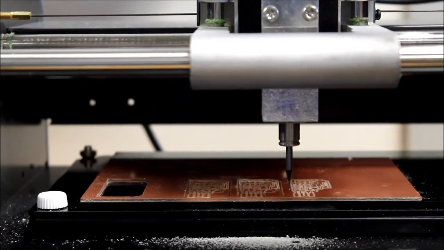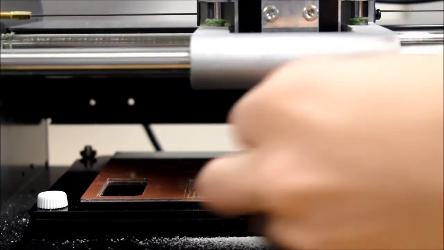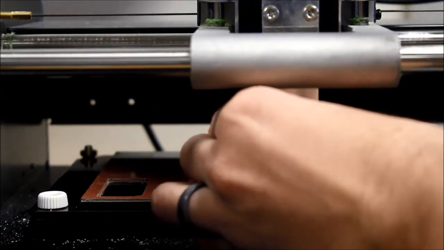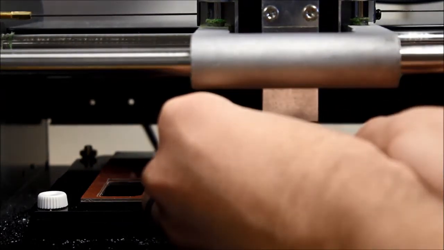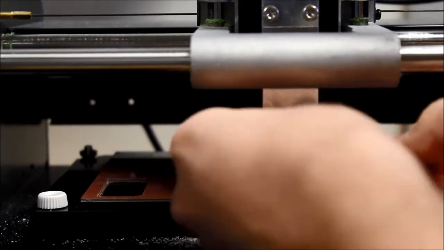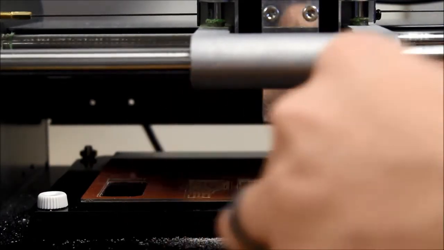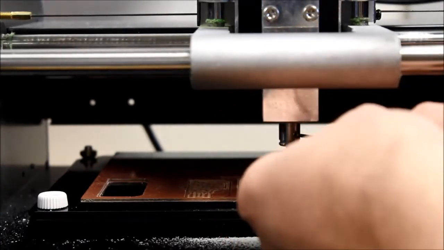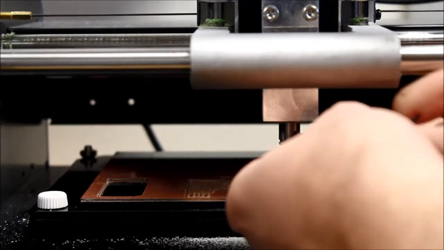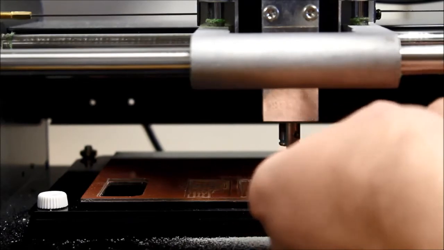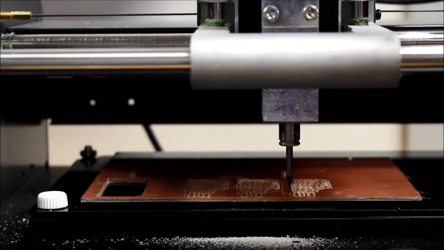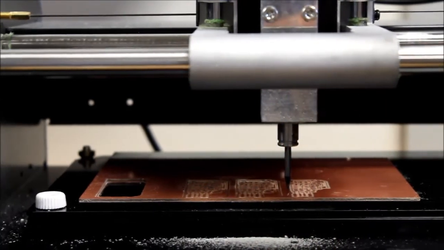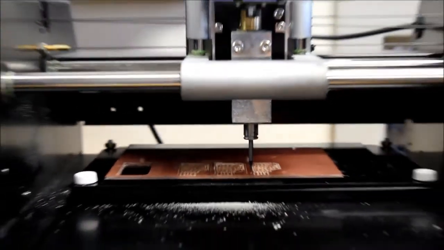Okay, so now I can loosen the bit and allow it to rest naturally with gravity on the top of the PCB. And then snug it back tight. It's ready to cut, so I'm going to come back to my software.